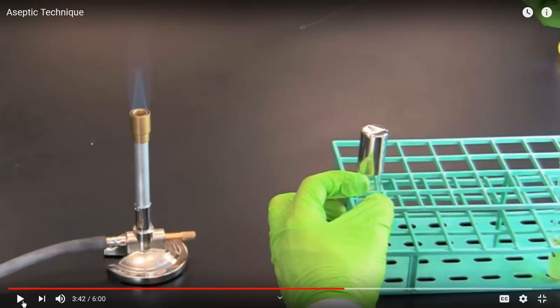One more thing. Why do you think it's important to flame the inoculating loop after doing the transfer? Right, if we're going to lay the loop anywhere, like in a drawer or on a table, and we don't flame, then the microbes from our experiment will contaminate the surface where we've laid the loop. The only way to kill the microbes that we've been working with is to pass them through the flame of the Bunsen burner and sterilize the loop. This is an important part of aseptic technique, and it helps prevent contamination of our environment.